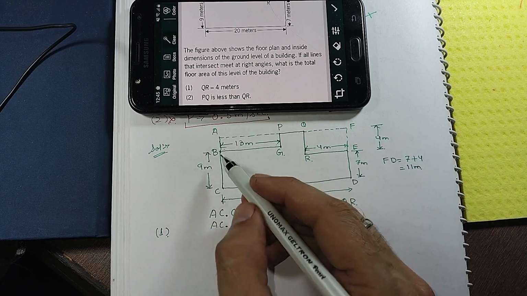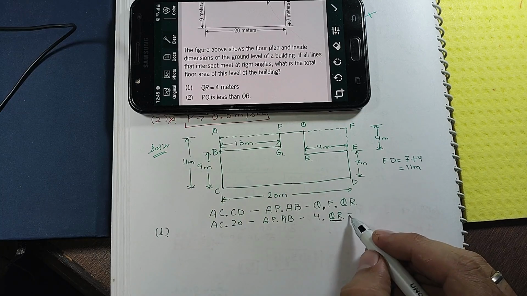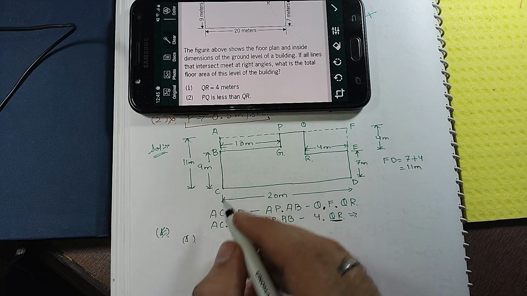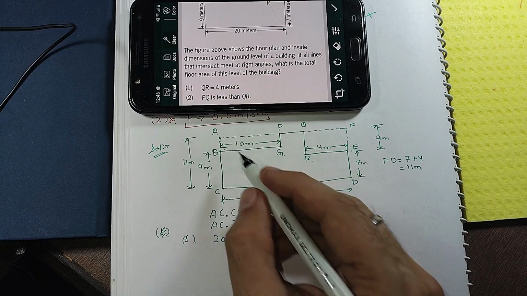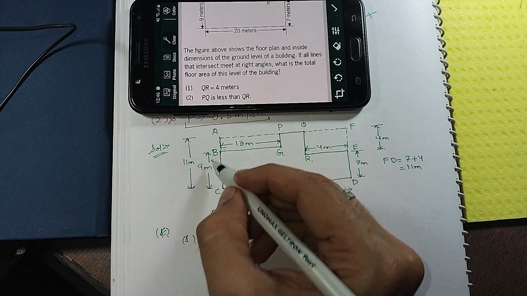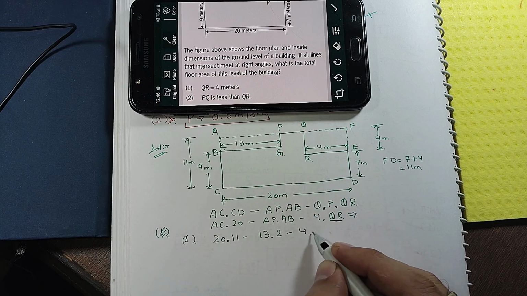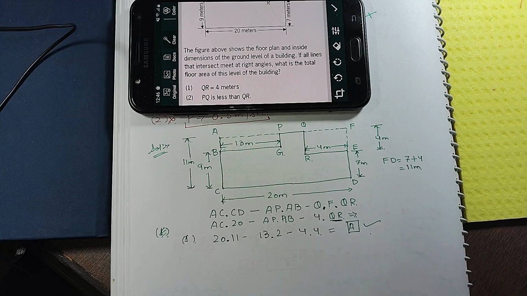So if the whole AC is 11, I can find the value of AB. So this implies AC into 20 becomes 20 times 11, minus AP, which is 13, times AB, which is 11 minus 9, that is 2, minus 4, since QR has been given to us as 4. So we can answer this question. So statement A is sufficient to answer this question, right?